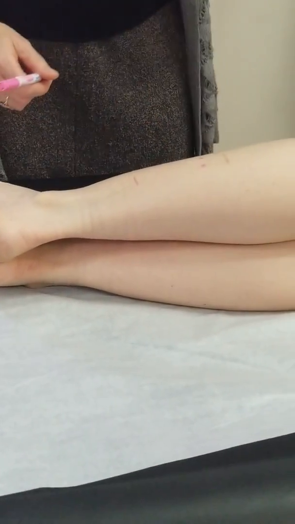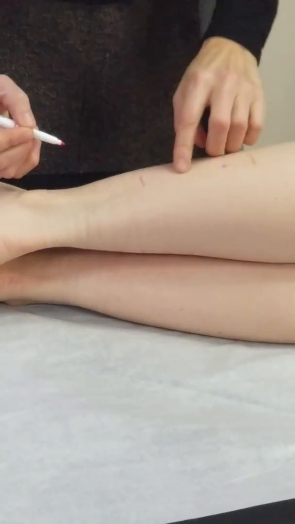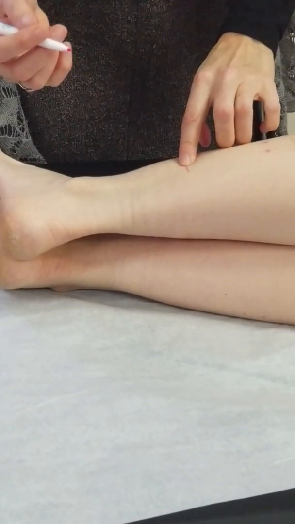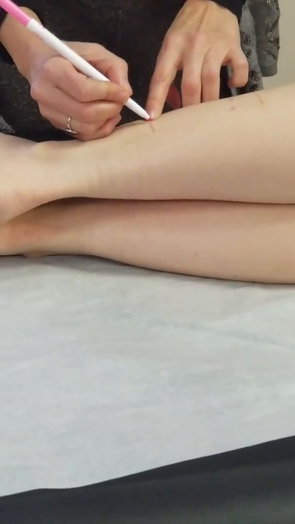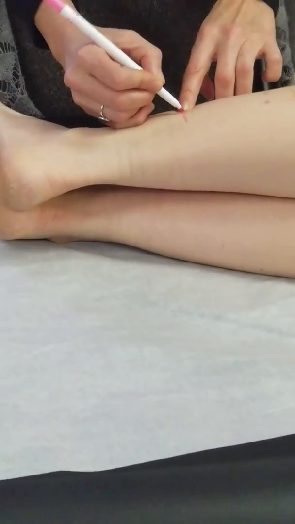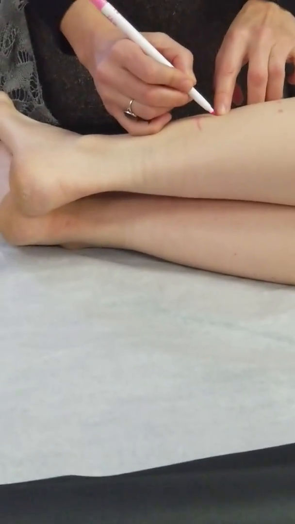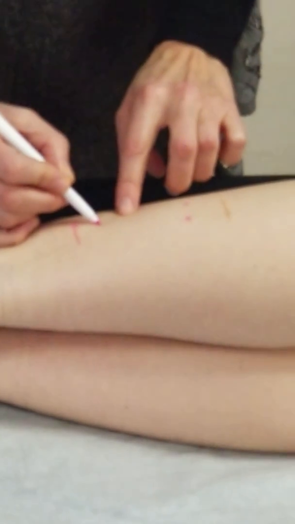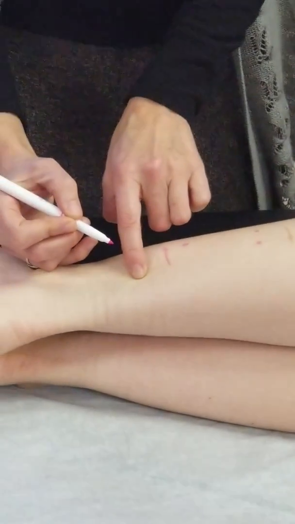Then we have one at 4 sun, right? All of the points at 4 sun, except for 39, are in the front. So the one that's at 4 sun is going to be here. And we're just going to have one sun to find 35, 36, 37, 38, and then 39 is going to be in the back.